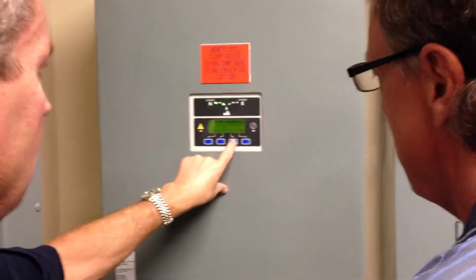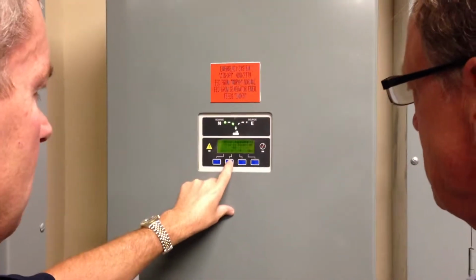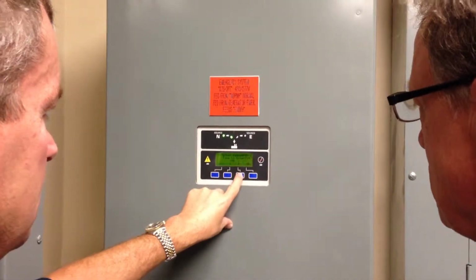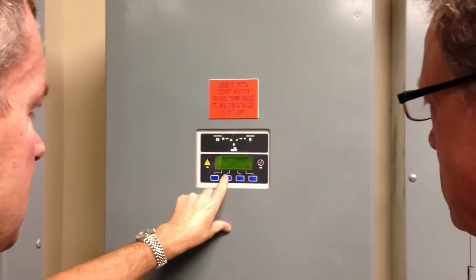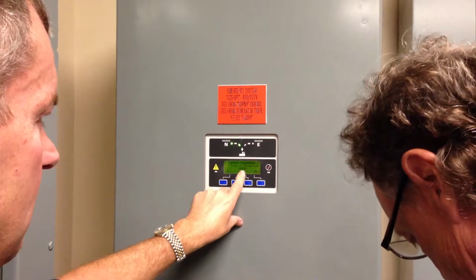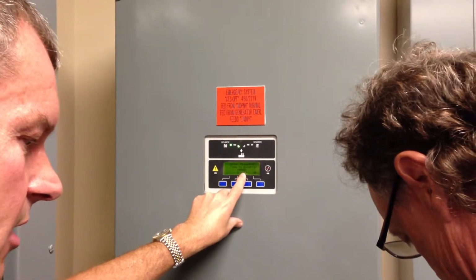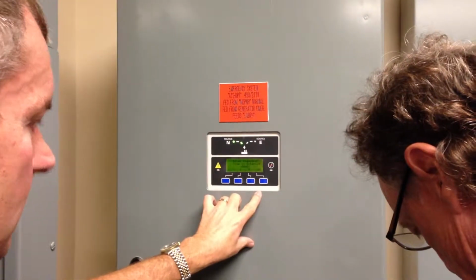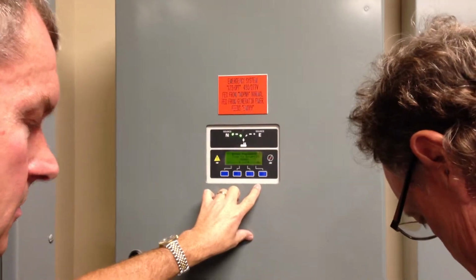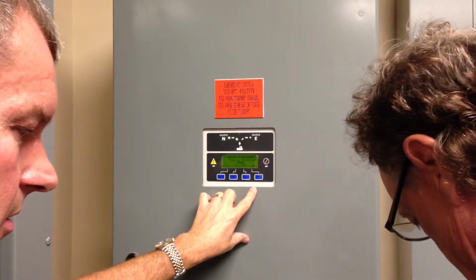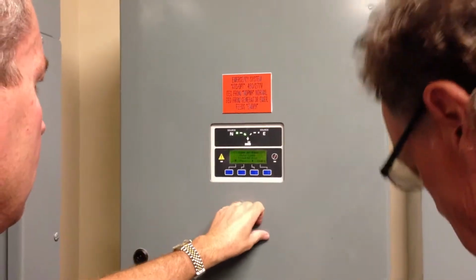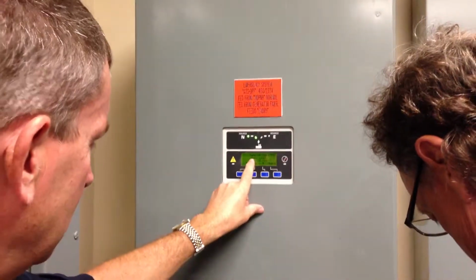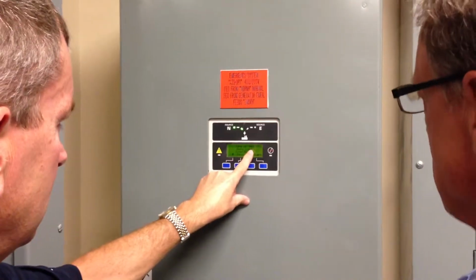Now we move over a position, we put in a 0. We move over a position, we put in a 0. We move over a position, we put in a 0. We've got 4 zeros now, so now we have our password. Now it says okay, we say okay. Now it's asking us type of test.